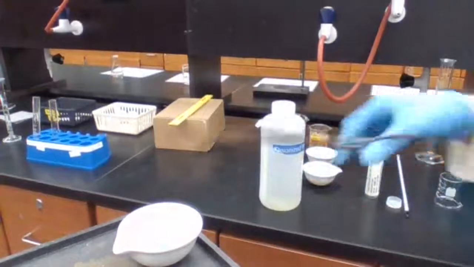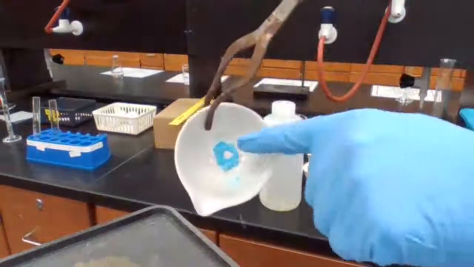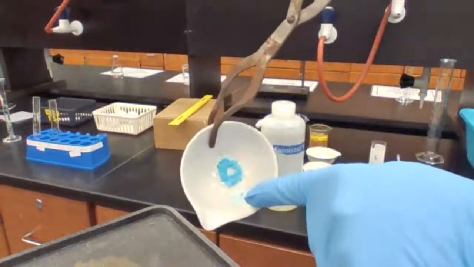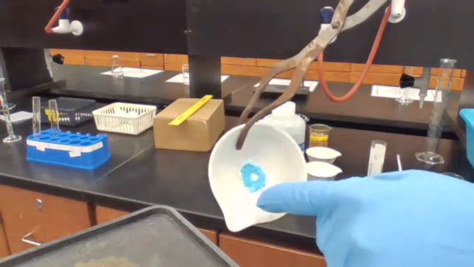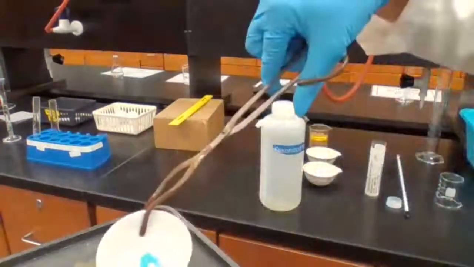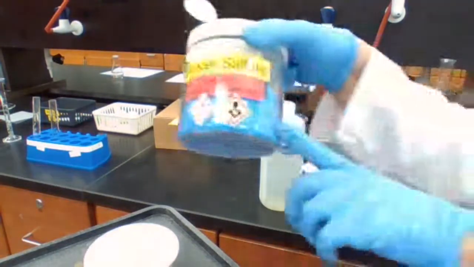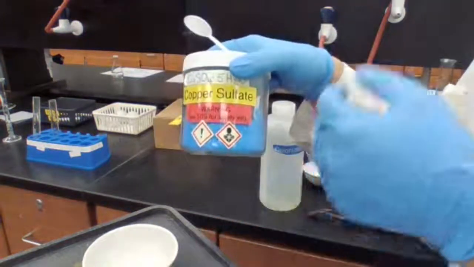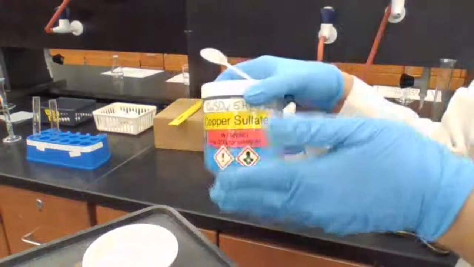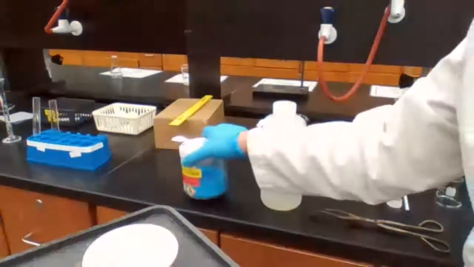So basically, the center has the color with the water added, and on the side you have the color before adding the water. So you could compare. It's going back to the original color. Basically, you have the copper sulfate pentahydrate. After you heat it up, it changed to white color. That's losing water. You add the water back, and it gives you the color back.